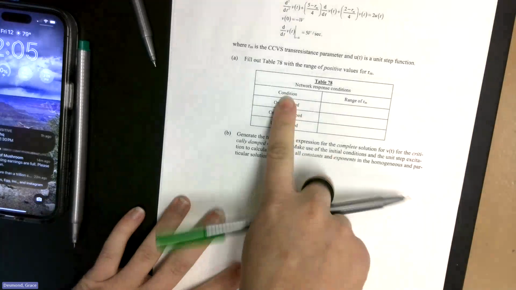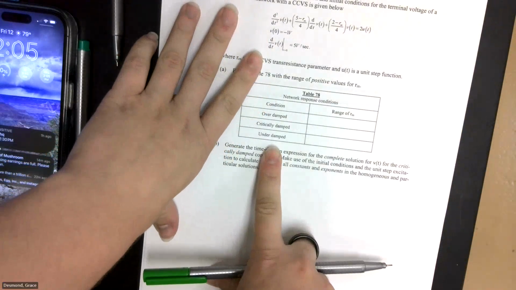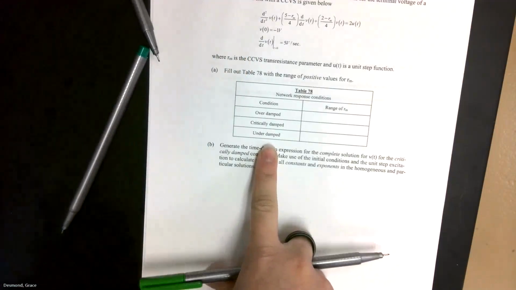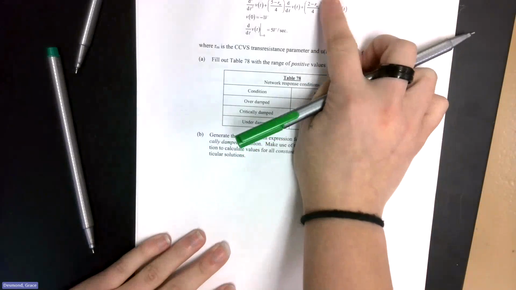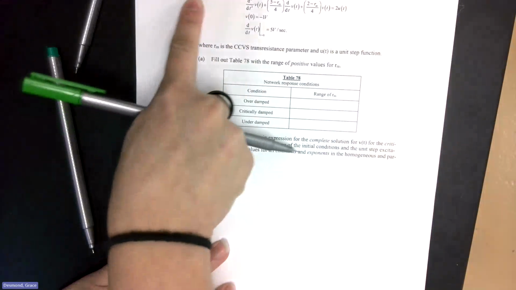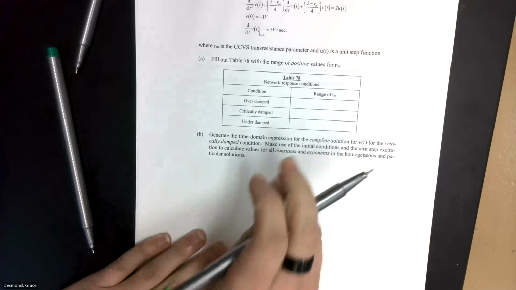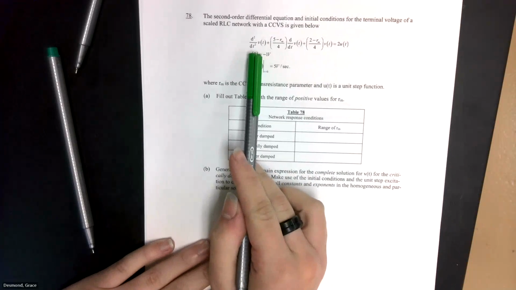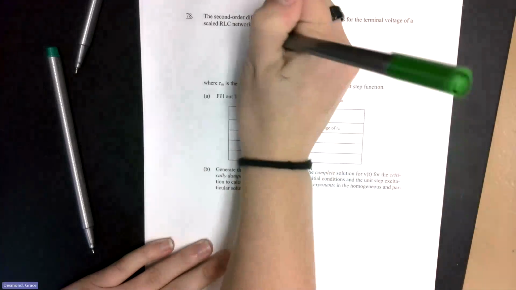Similar looking, we're looking for the range of Rm. The second order differential equation and initial conditions for the terminal voltage of a scaled network are given below. So we have d2V/dt2, which means our A3 is equal to 1, sorry.